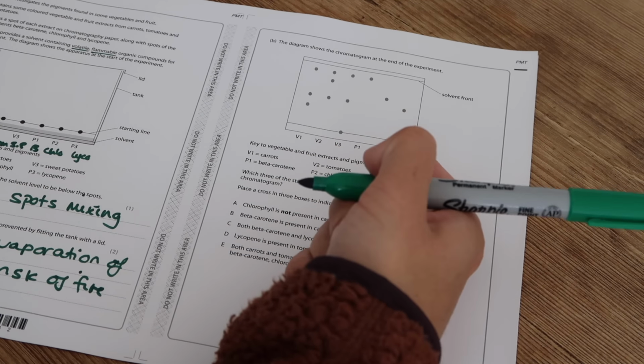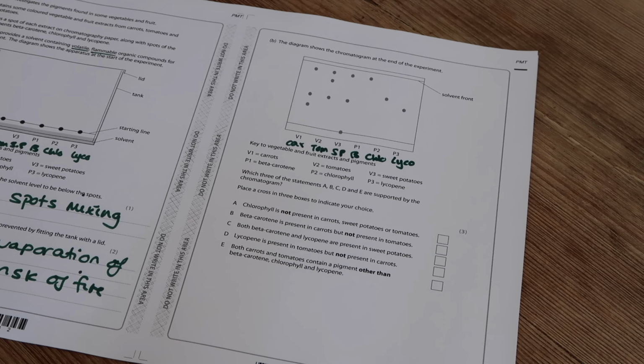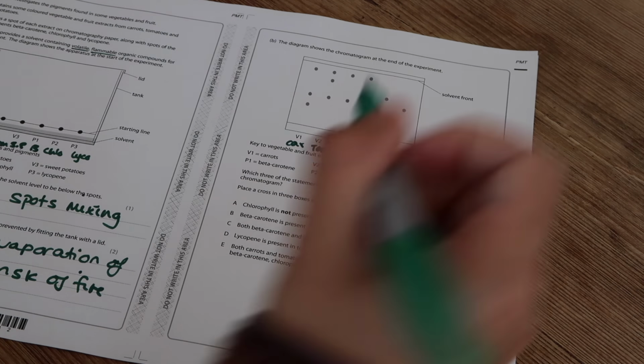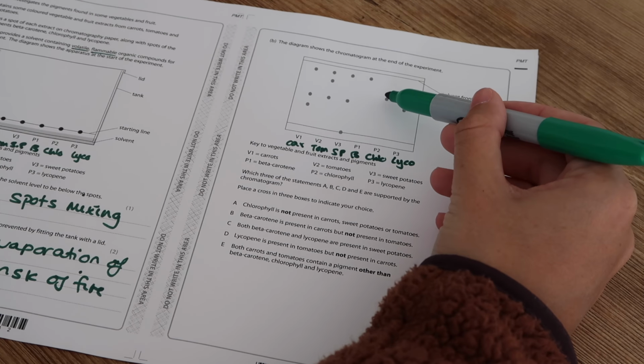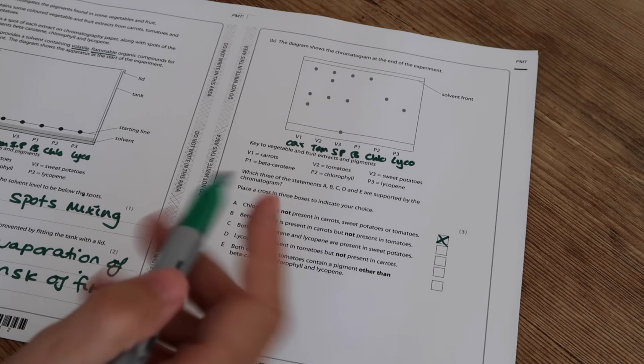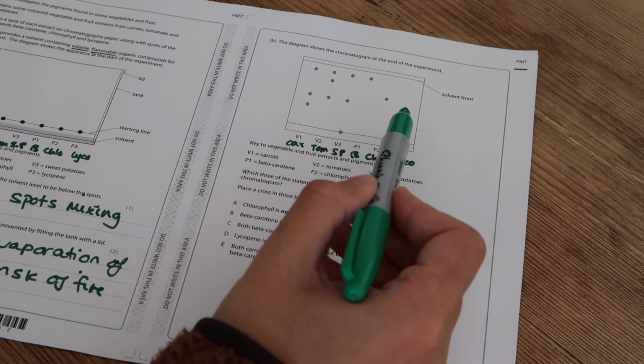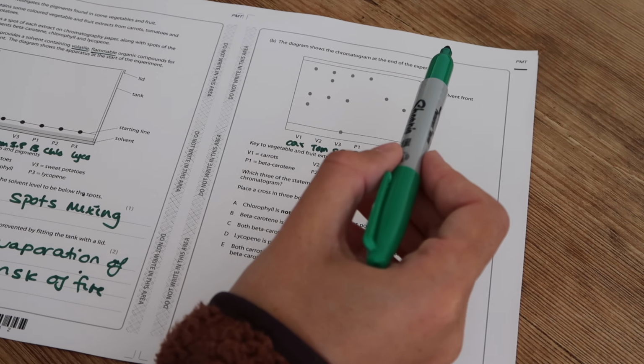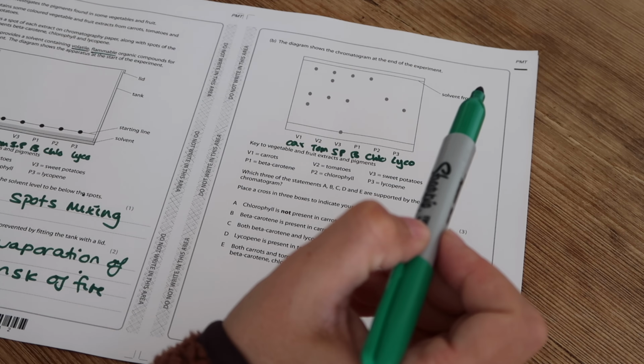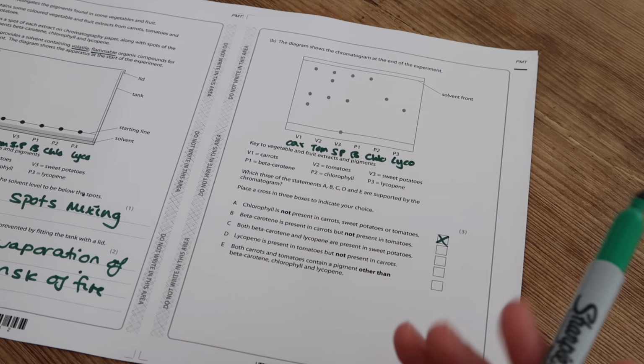So we're trying to work out which of the statements A, B, C, D and E are supported by the chromatogram. So chlorophyll is not present in carrots, sweet potatoes or tomatoes. So I'm looking up chlorophyll here, and I'm saying it's not present in carrots, tomatoes and sweet potatoes. No, there's no line across level with the chlorophyll, so that's true. Beta carotene is present in carrots but not present in tomatoes. So here's the beta carotene. It's present in carrots, yes it's here, but not present in tomatoes. No, it's here, so that's not true.